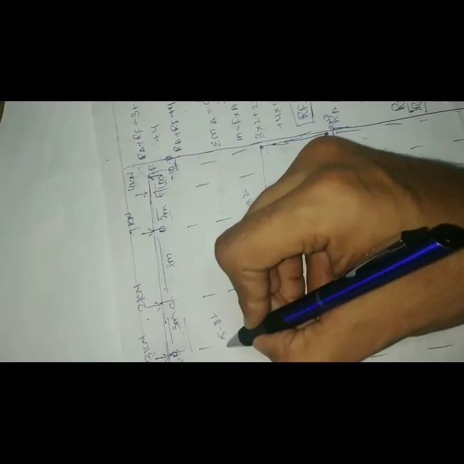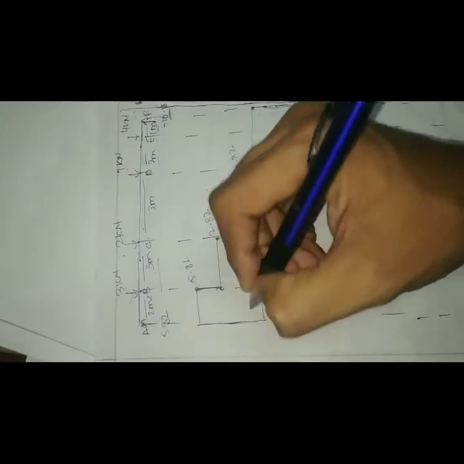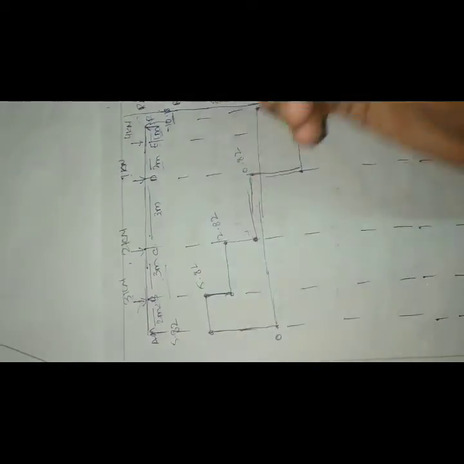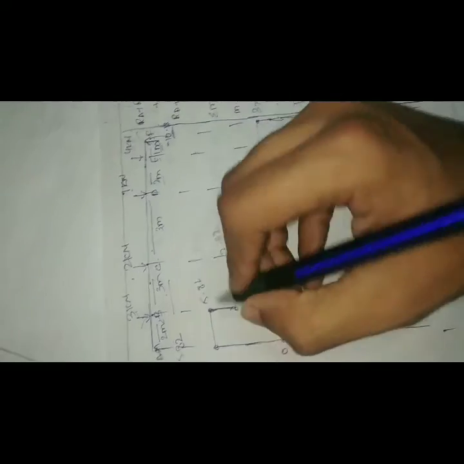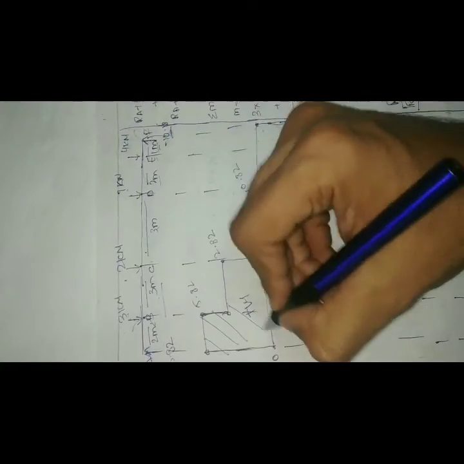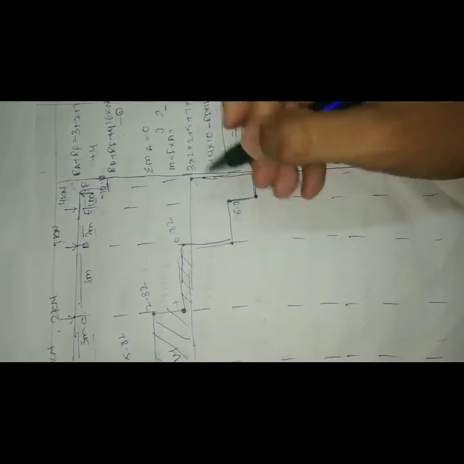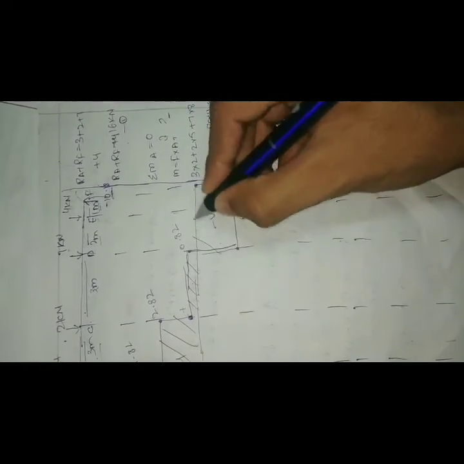And shear force at A is 0, so it should touch the line like this. This is the shear force diagram.